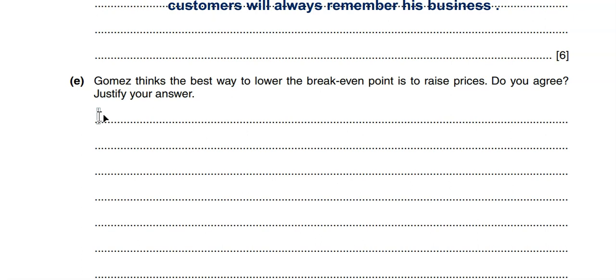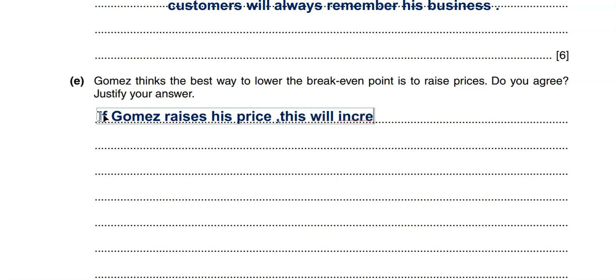As usual, I'll start by saying what will happen if he raises prices, and then the however part, and then at the end I give my opinion. So I can say, if Gomez raises his price, remember his price is now 30, he's working in a competitive market. So I can say, if Gomez raises his price, this will increase his revenue.